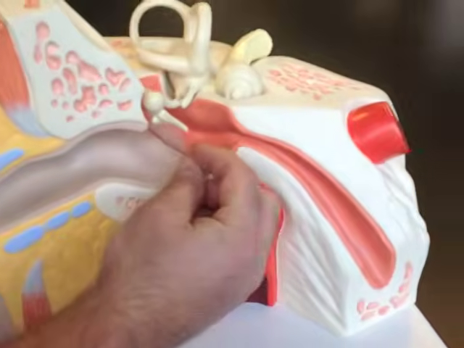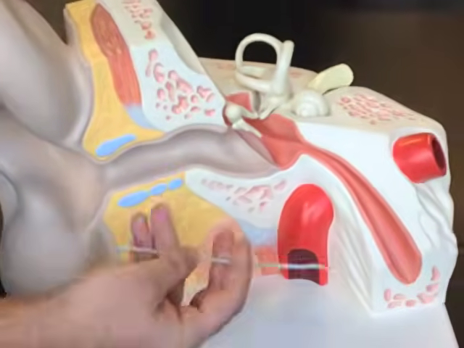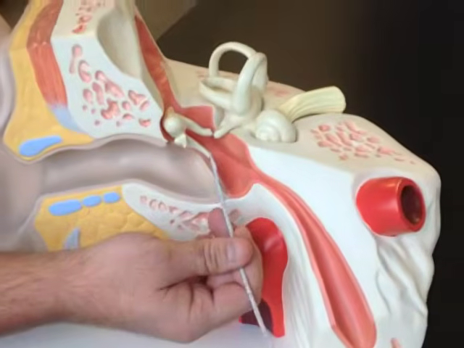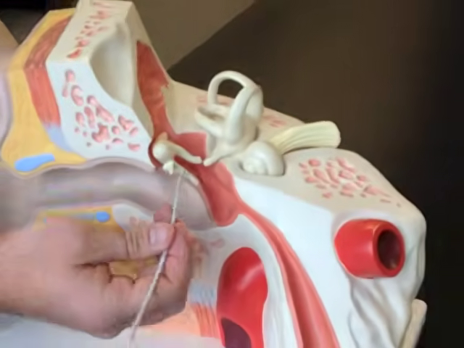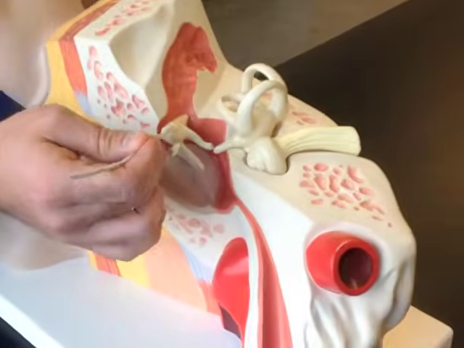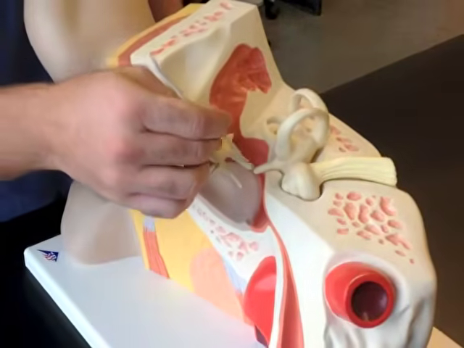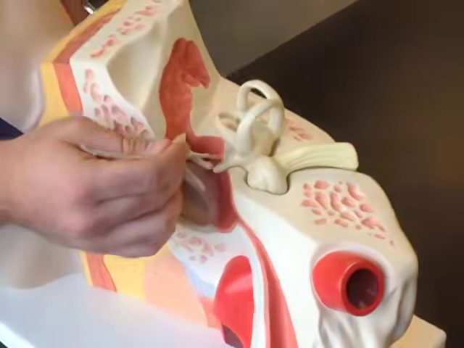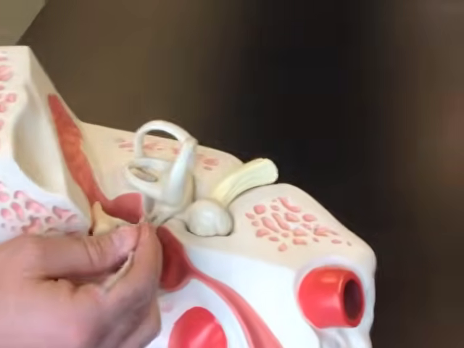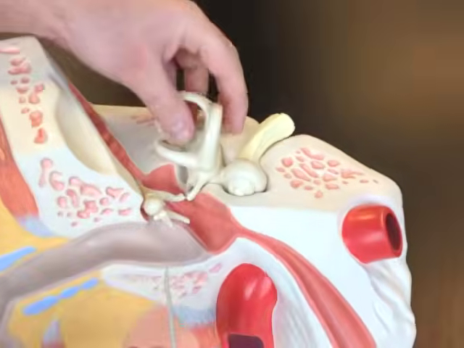So this little piece of plastic here is the tympanic membrane. And as the sound waves hit the tympanic membrane, they're going to turn that energy into vibrational energy. So then we've got the malleus, this first bone here attached to the tympanic membrane, which vibrates on the incus, or the anvil-shaped bone, which then vibrates on the stapes, which is this stirrup-shaped bone. And the stapes is going to vibrate back and forth on the oval window.